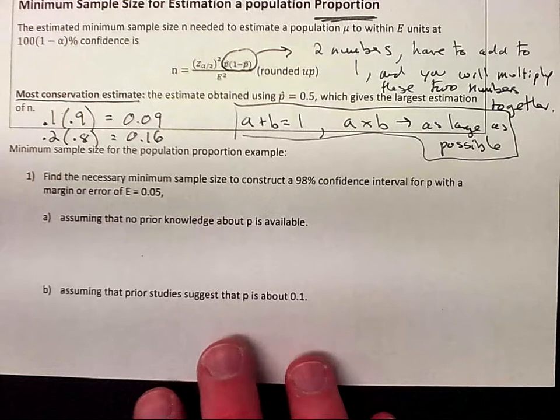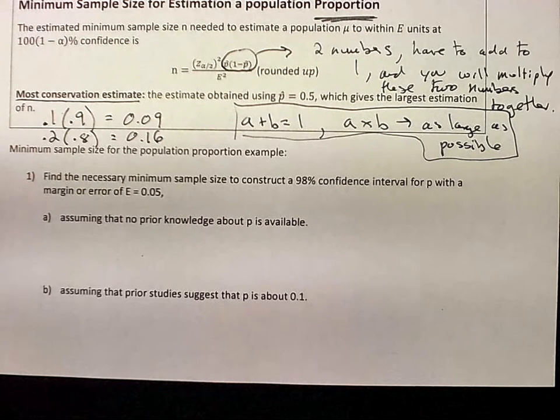It says find the necessary minimum sample size to construct a 98% confidence interval for P with a margin of error of E equal to 0.05, assuming that no prior knowledge about P is available. All right. So, first off, let's try to figure out why we're going to be using one of these formulas.